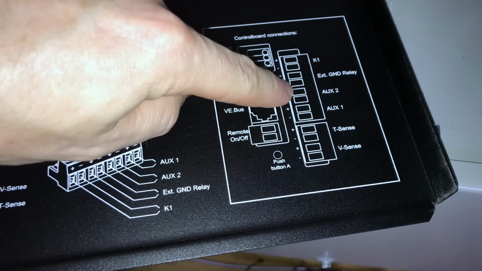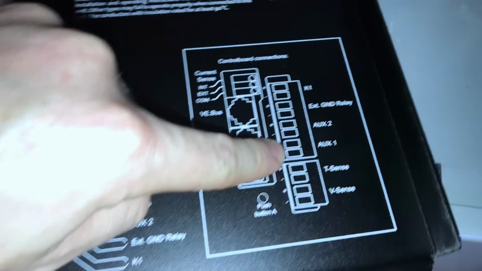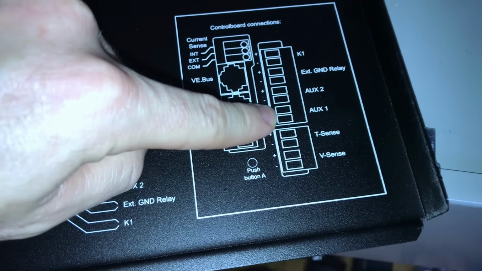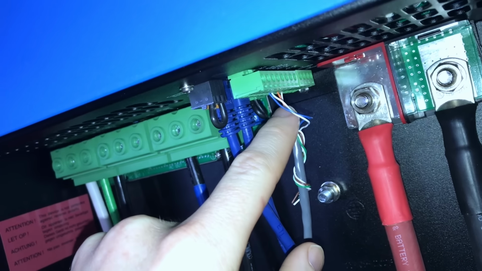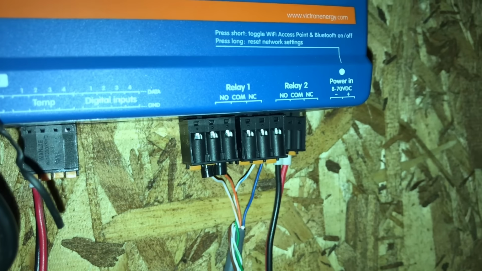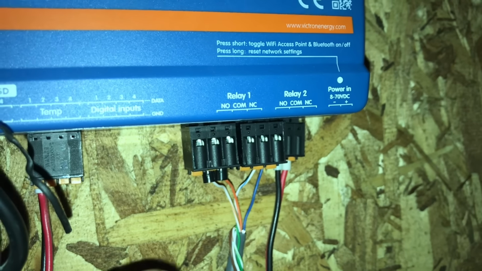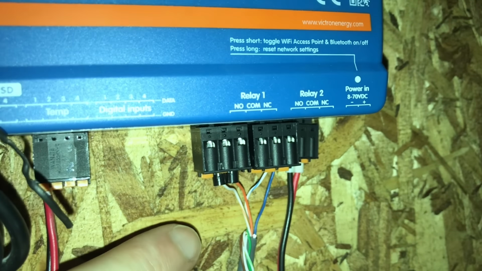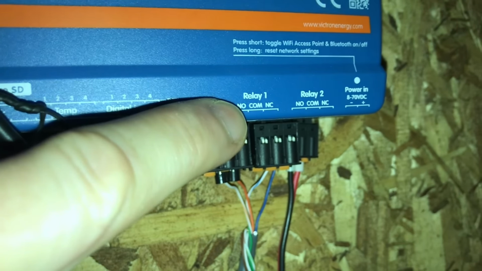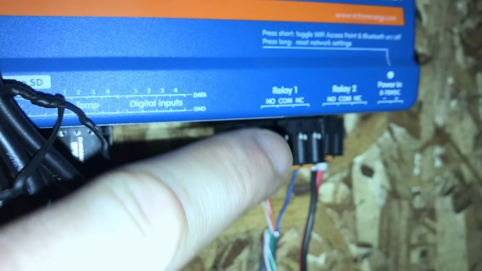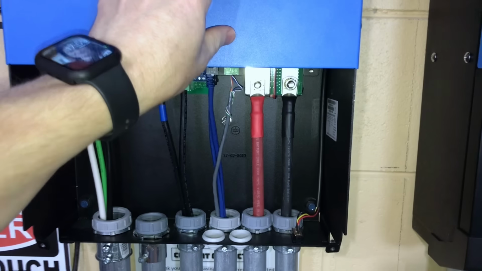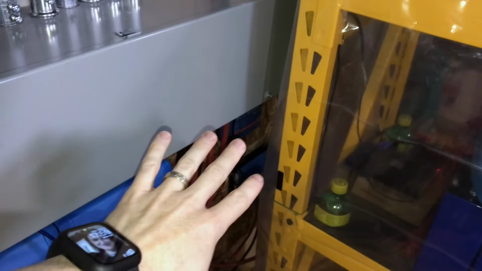So we've got aux1 and aux2. And so I am utilizing the aux1 connection point for my relay. And so I wired this orange and orange-white into aux1. And they come down here to this terminal block on the Cerbo. So you can see the orange and the orange-white are coming into relay 1. And I have them in the COM and normally closed port of that relay. And so that connects our primary inverter down to the Cerbo.